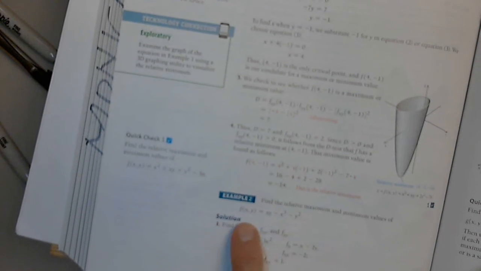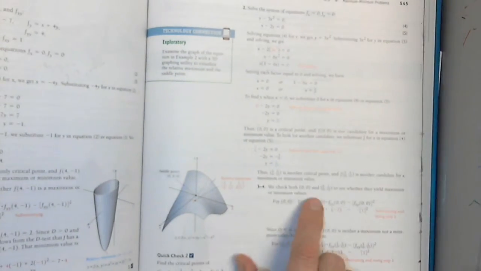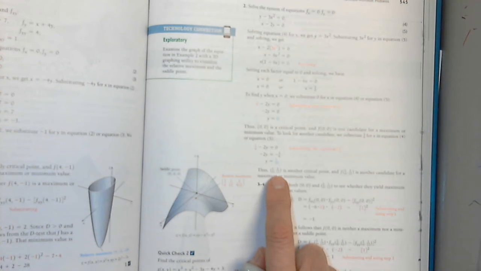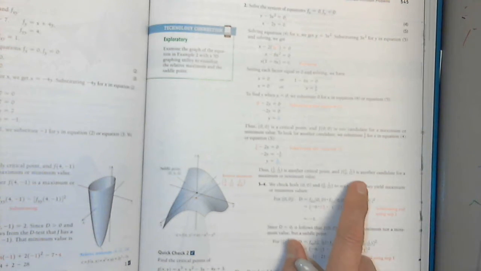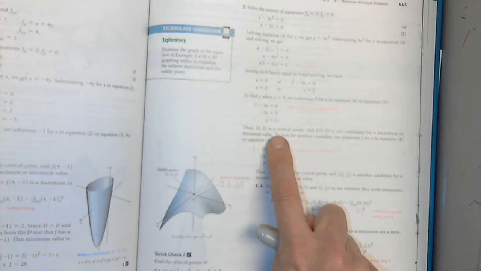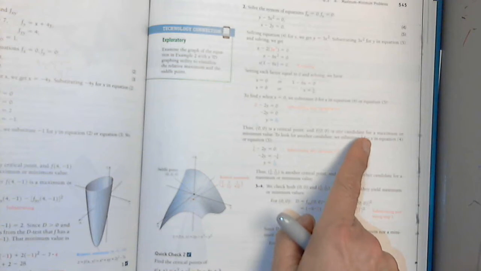So this was the function: find the relative max and min values of this function. And because it has an x cubed, you will see down the road you will have 2 possible solutions. One possible solution is 1/6, 1/12, which is a critical number, and we don't know what it is yet. And 0, 0 is another candidate for a max or min because it's another critical point.